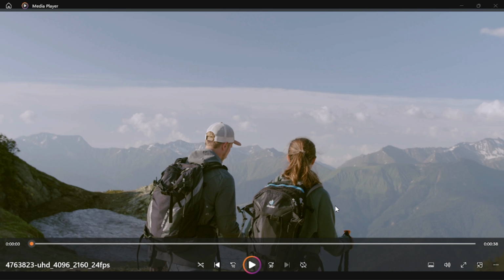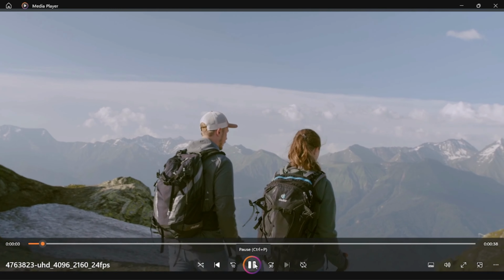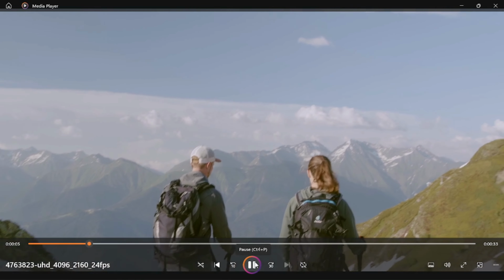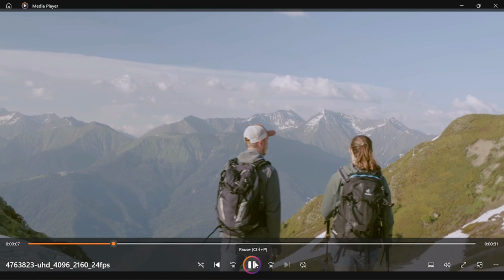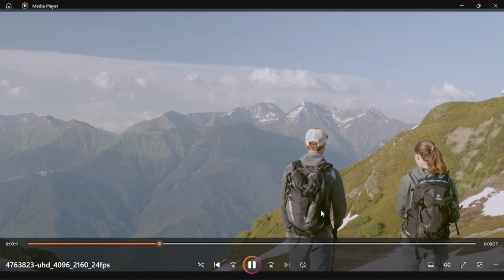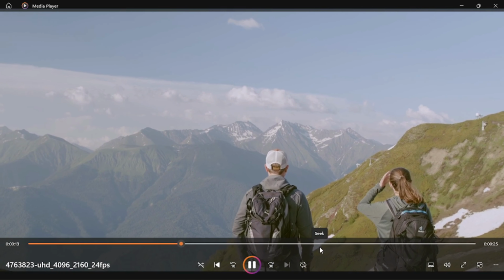And today I'll be talking about how to stabilize a shaky video. So if you are having a shaky video and you're thinking of how to stabilize it without using any app, then this particular video is for you. So this is the video that I want to stabilize. As you can see, the video is very shaky. Yeah, so that's a shaky video for you, and we'll be working on that.